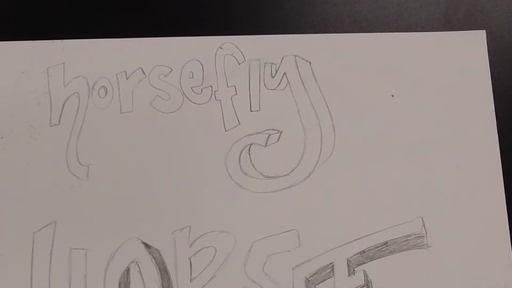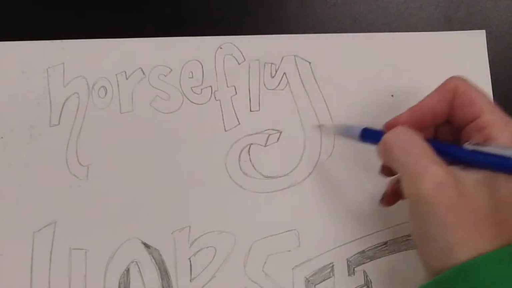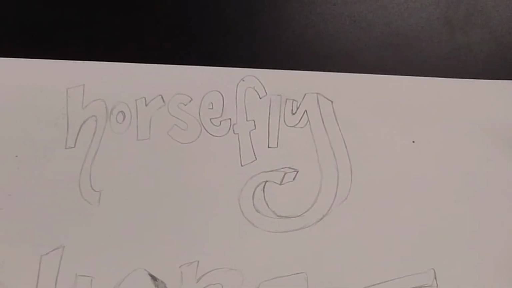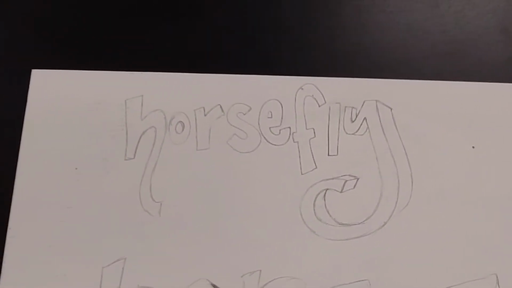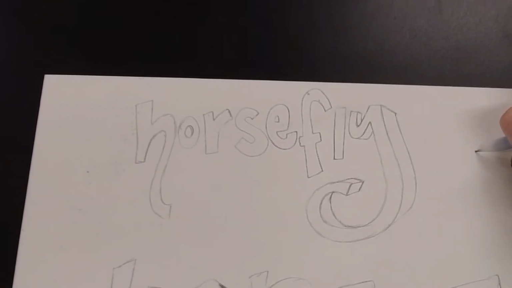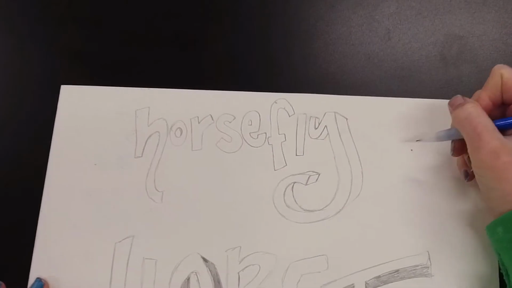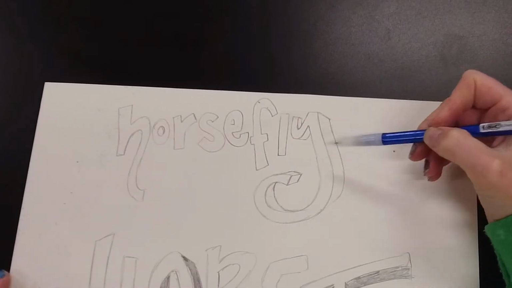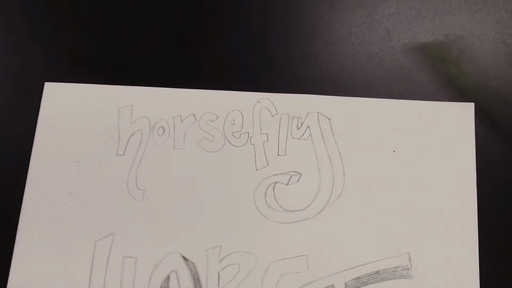So the purpose of this video is simply to show you a little bit more of working on the horsefly example that I have here using linear perspective, where my vanishing point is to the right hand side, so that I'm going to be seeing the right edge or the right depth of all of these letters.